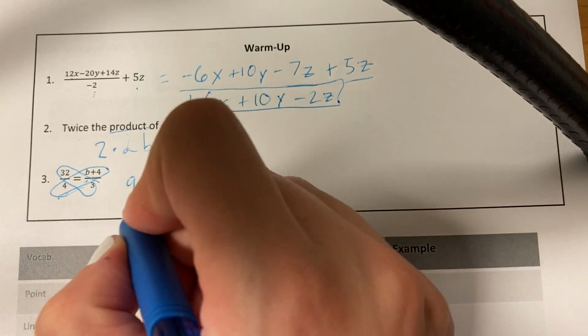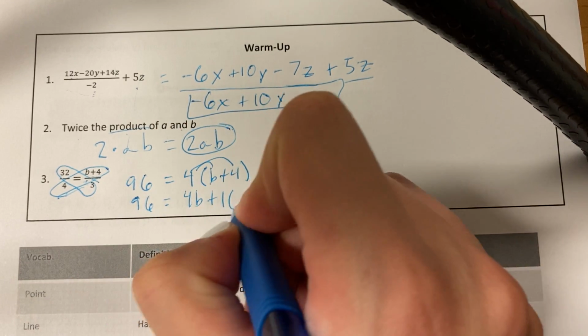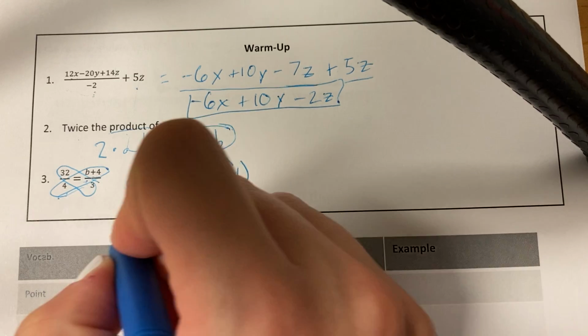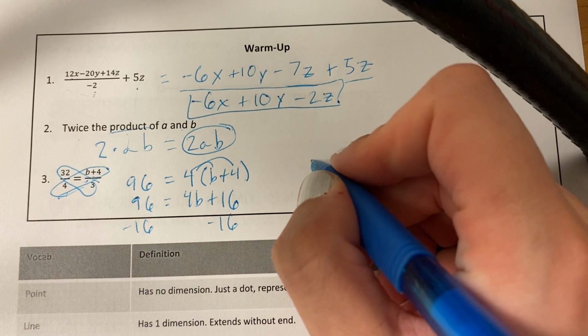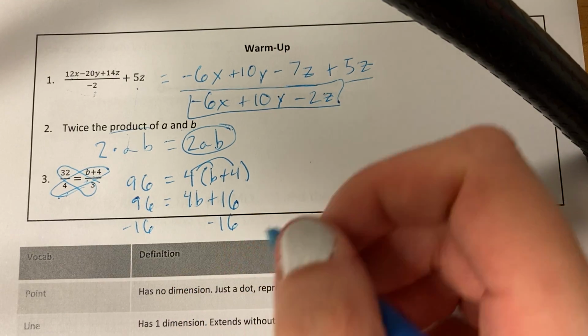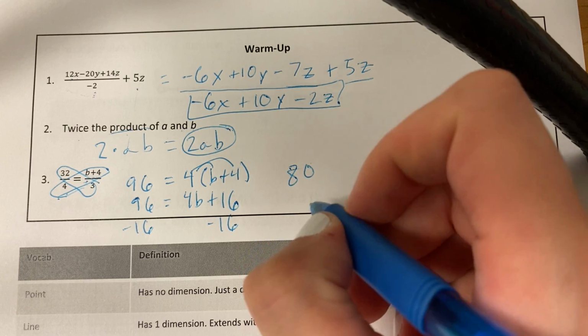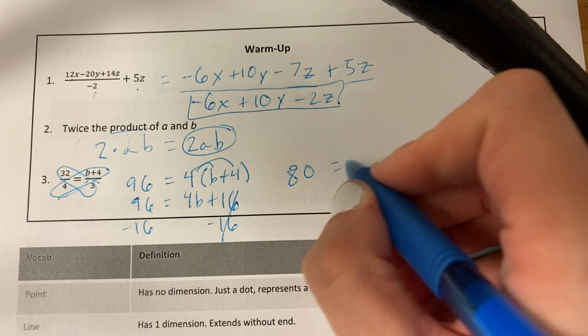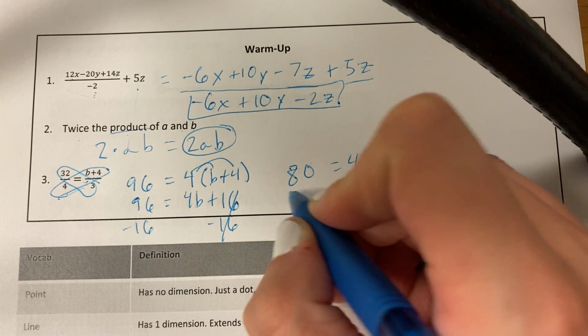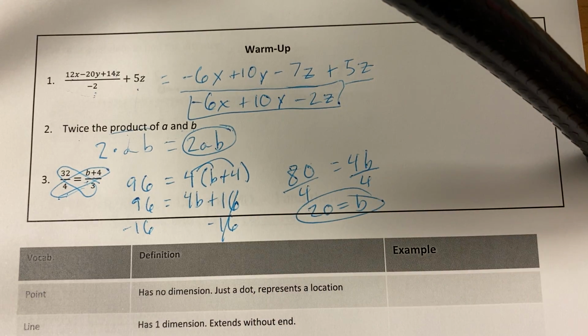I'm going to distribute: 96 equals 4b plus 16. Then we're going to subtract 16 on either side. We get 96 minus 16, which is 80. Okay, I'm carrying it on over here. Equals 4b. We'll divide by 4. 20 is equal to b, and we're done.